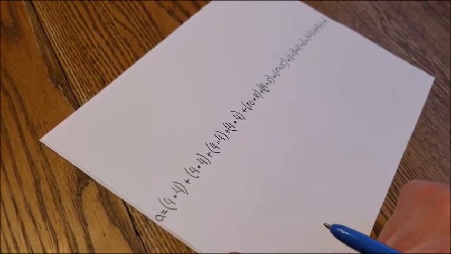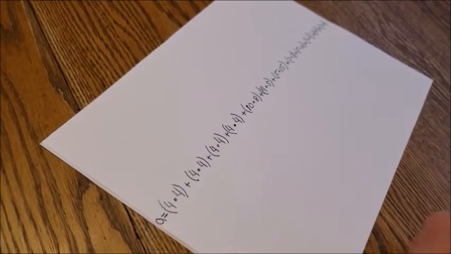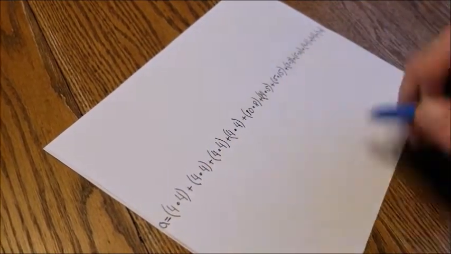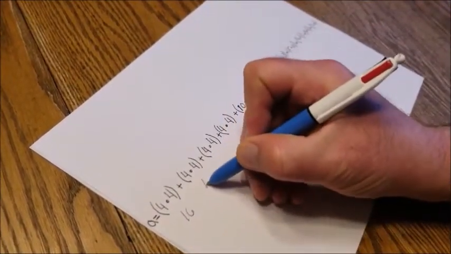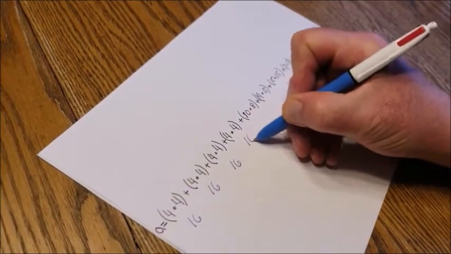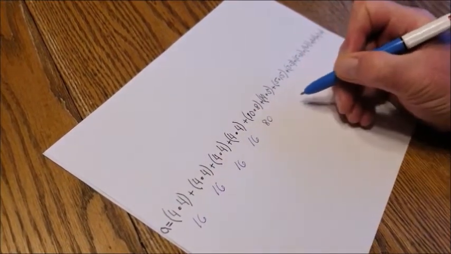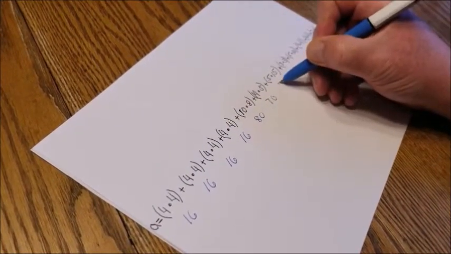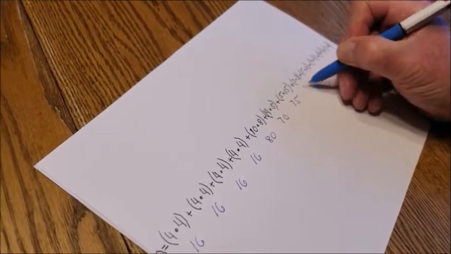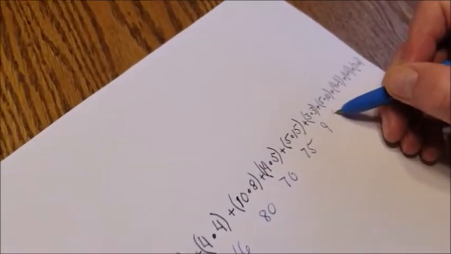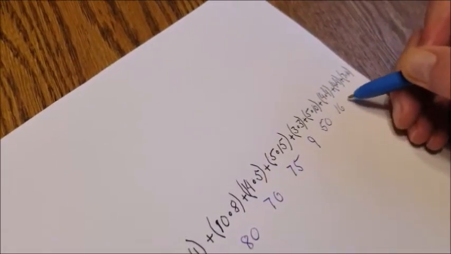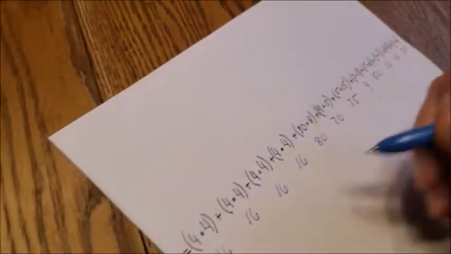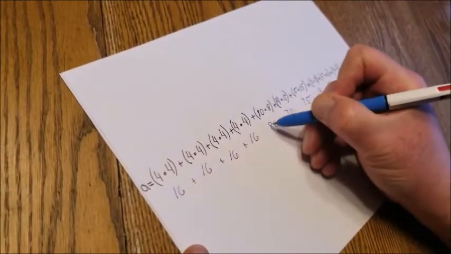I'm ready to do some of my calculations to find my area so that I can figure out how much mulch I need. So here we go. Let's see. These are all basic facts. 16, 16, 16, 16, 80, 70, 75, 9, 50, 16, 16, 70. Okay, now I'm going to have to go through and add all these up, boys and girls.